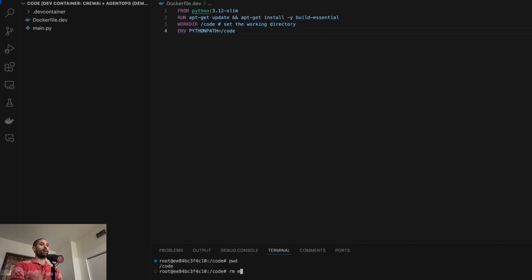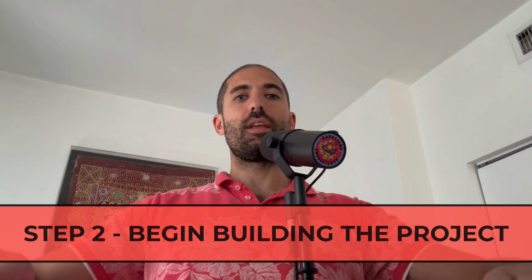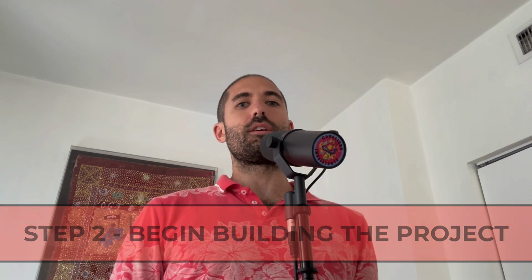Moving forward, we're going to be working inside of the code folder at the root of the file system of the development container, or our mini machine that's running on top of our base machine. Hopefully that makes sense. Let's remove this main.py file that we used for performing a quick hello world test and move along. Now that we have a solid foundation, we can start building our CrewAI project. The way we're going to do this is not recommended at all, but for the purposes of learning how CrewAI works, it will be fantastic.